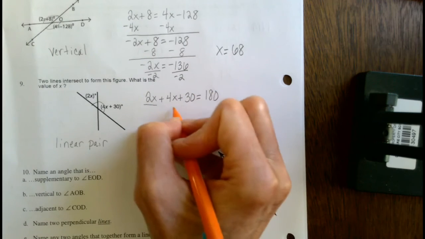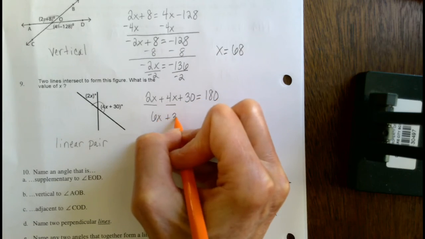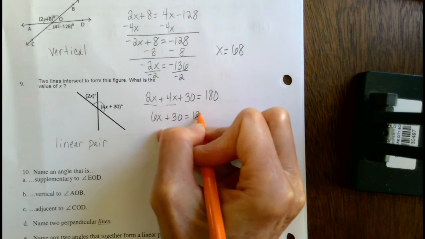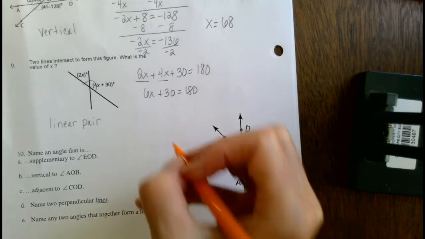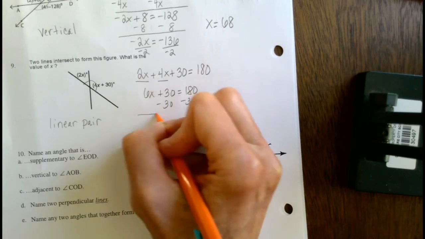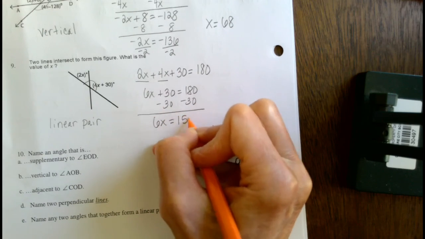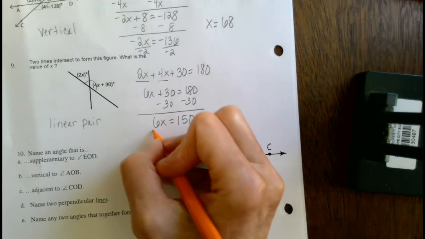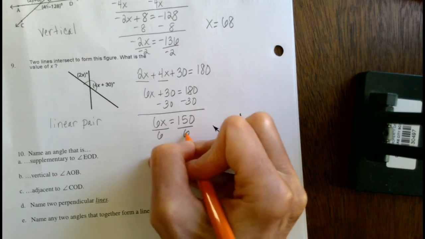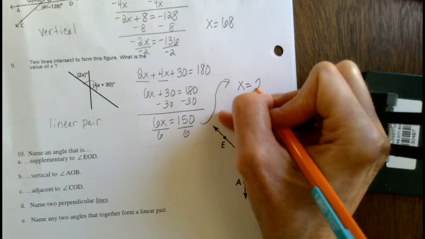When we solve this equation now, we get 6x plus 30 is 180. Subtract 30 from both sides, and we get 6x equals 150. And then when we divide both sides by 6, we end up with x equals 25.